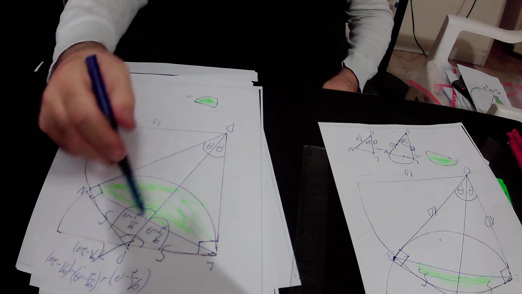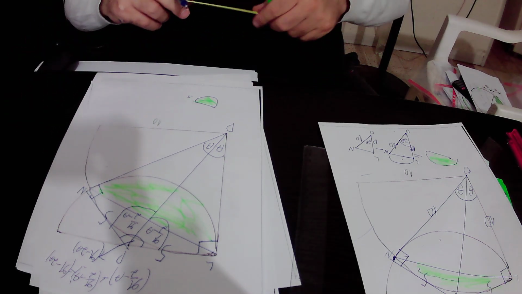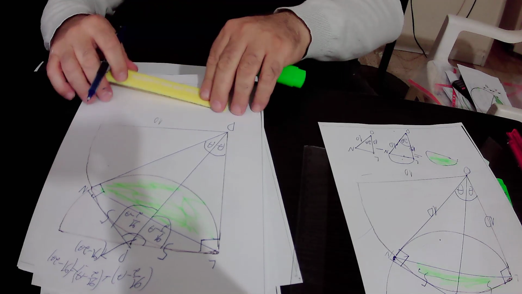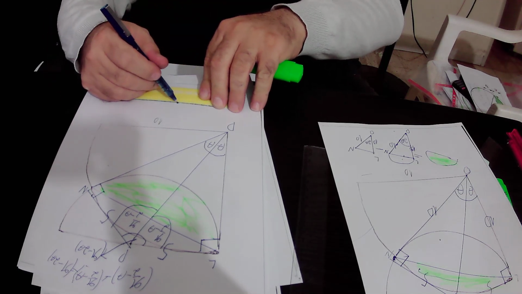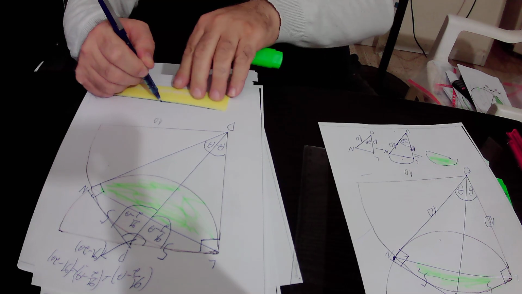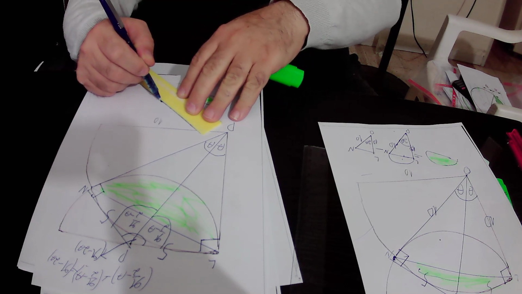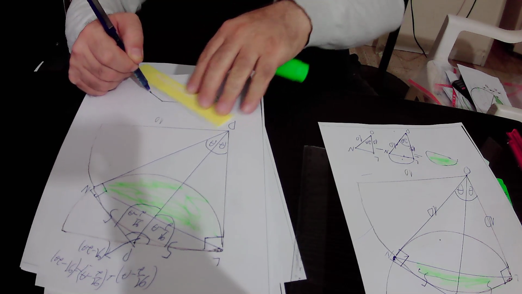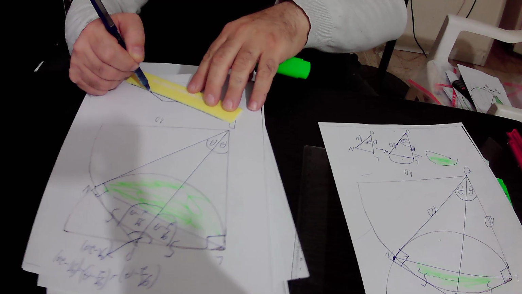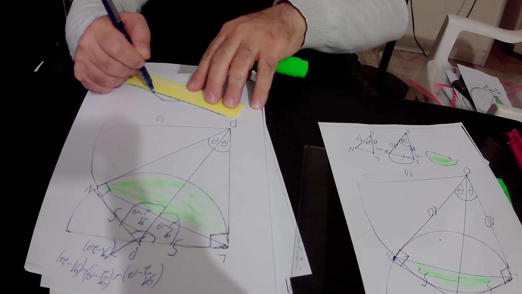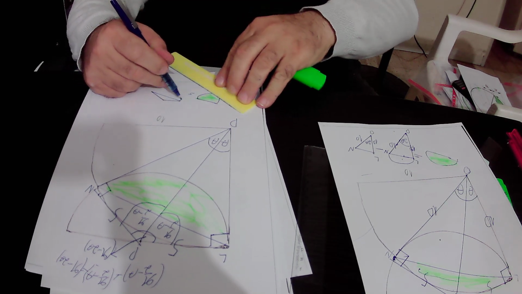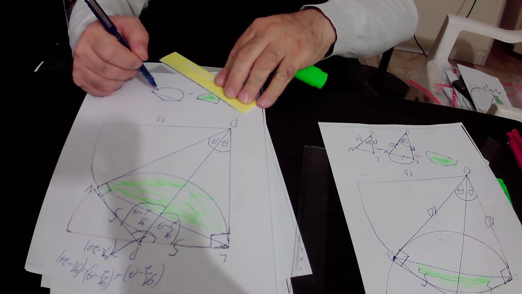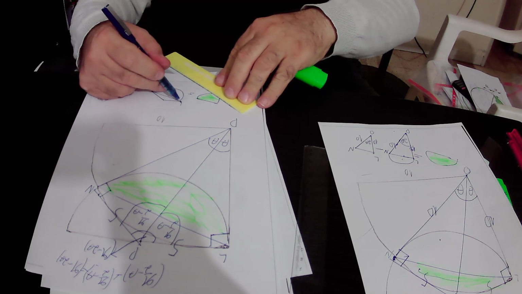This sector, I will draw the sector here. The area of sector LPN, this is sector LPN.